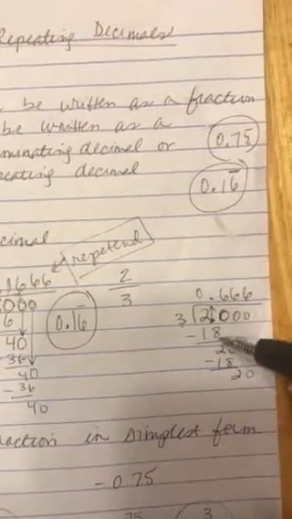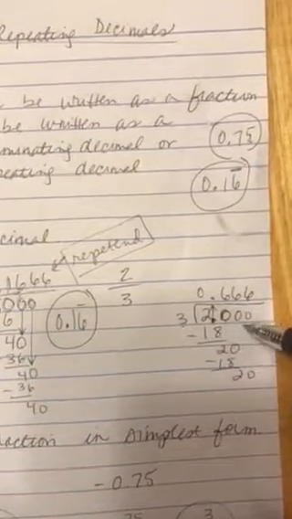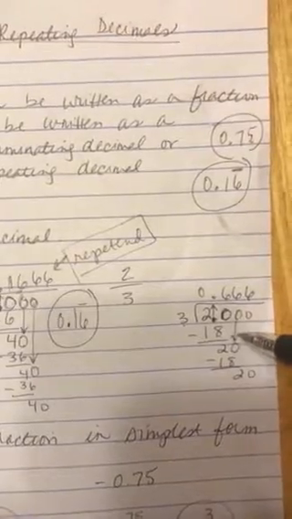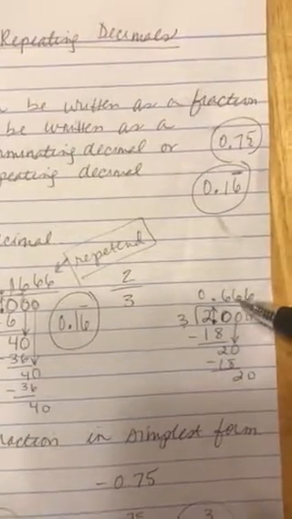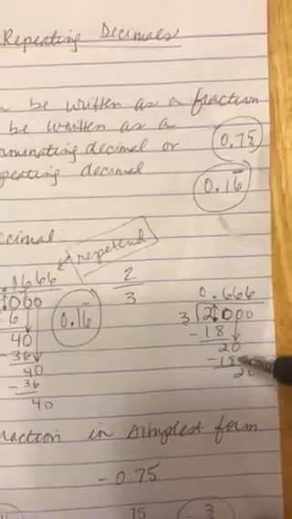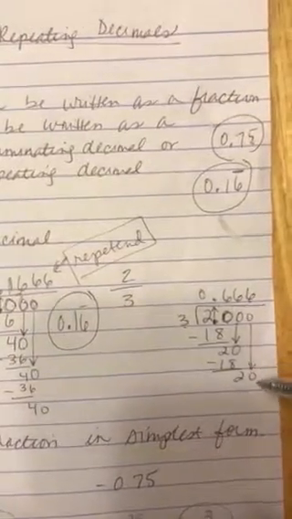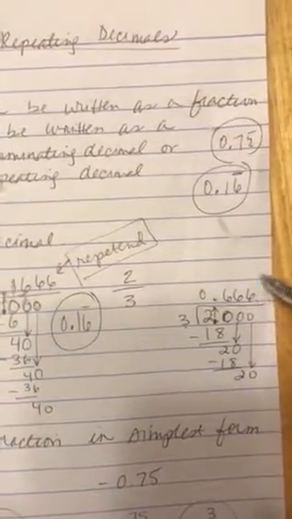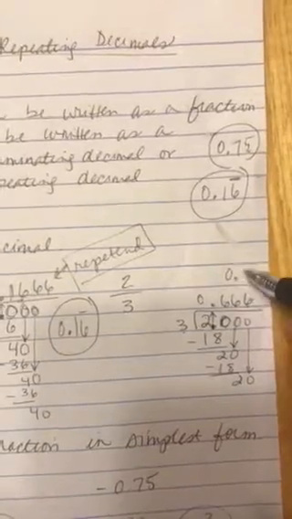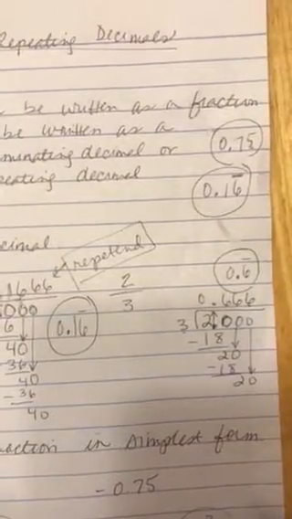6 times 3 is 18. Subtract and get 2. Add and pull down this 0. 3 goes into 20 6 times. 6 times 3 is 18. Subtract and get 2. Add and pull down this 0. You can see that this is going to keep repeating as well. So 0.6 with a repetend bar over the 6 would be your answer there.